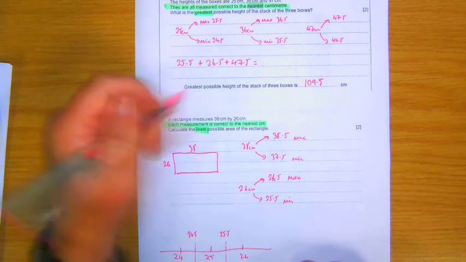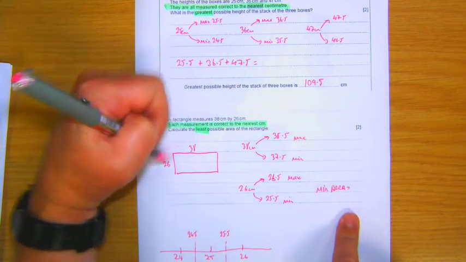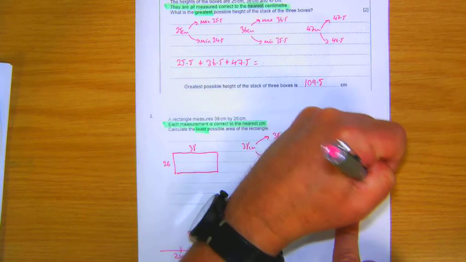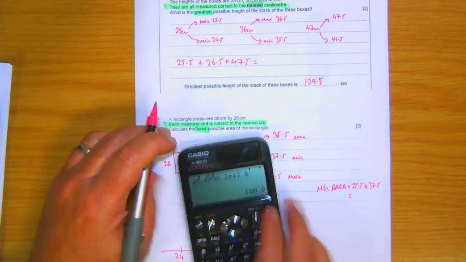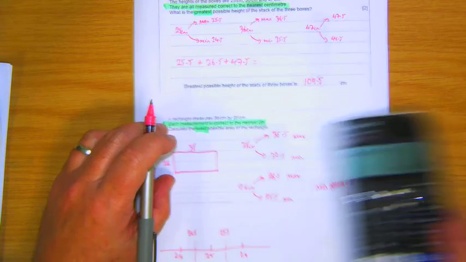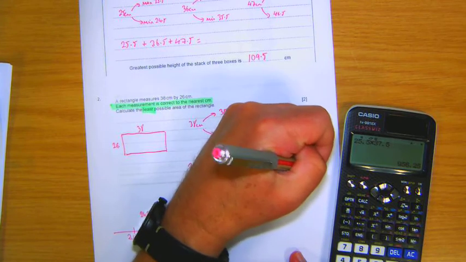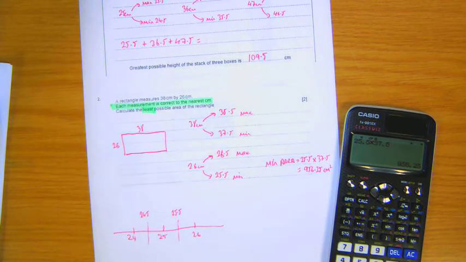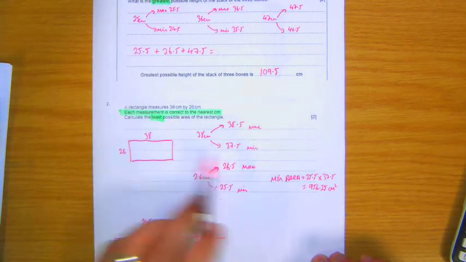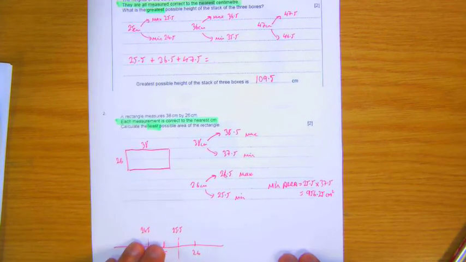So for the minimum area, it will be 25.5 multiplied by 37.5. So 956.25 square centimeters for the units for area. So again, once you spot it, it's not a particularly challenging piece of maths you've got to work with.